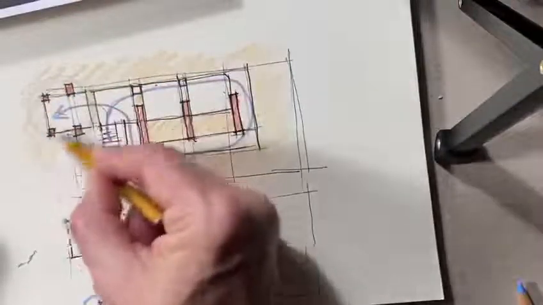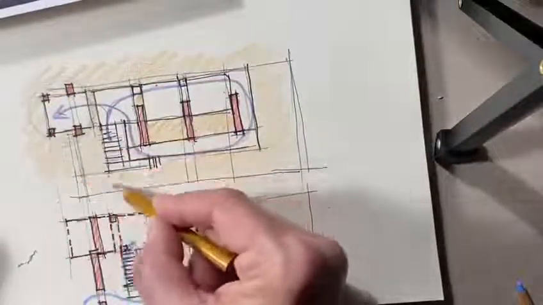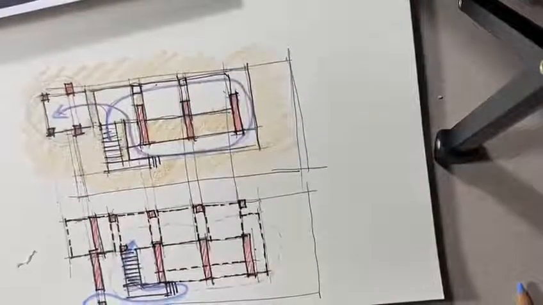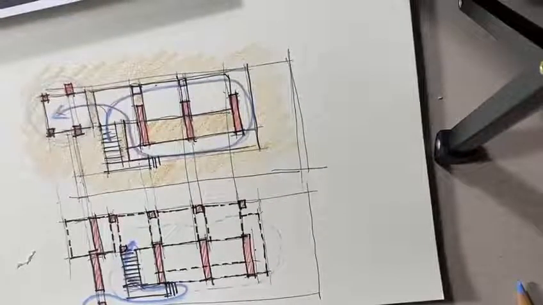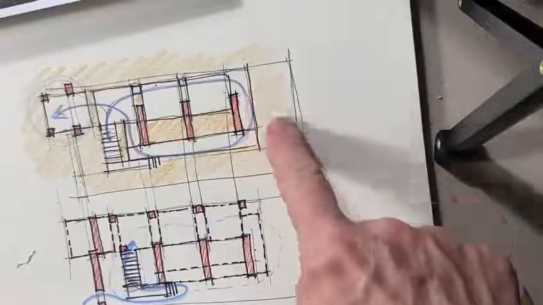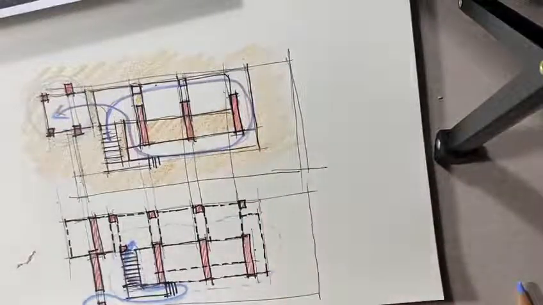So it's a little easier for you to read what's solid and what's void. Oh, that worked pretty well. On the lower level, I'm not going to do that because the floor is just the floor. At the upper level, the yellow kind of represents holes in the floor.